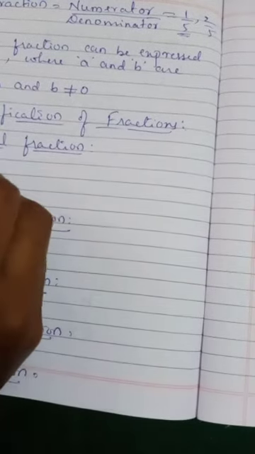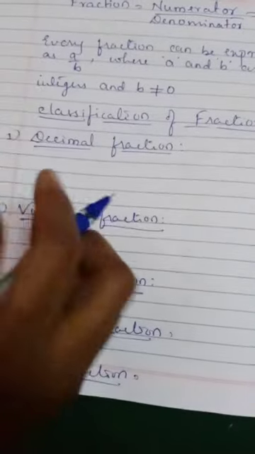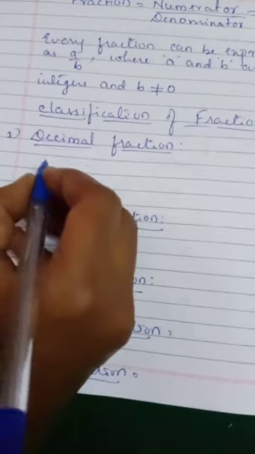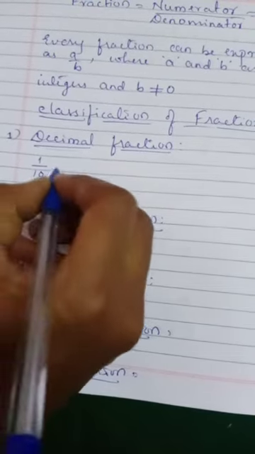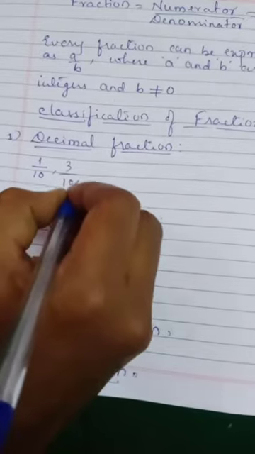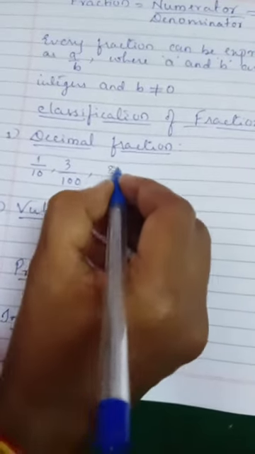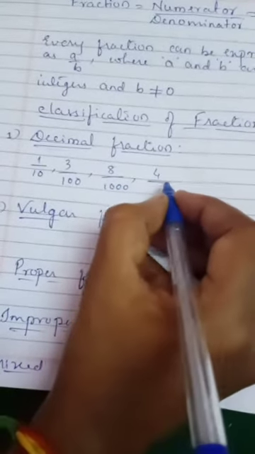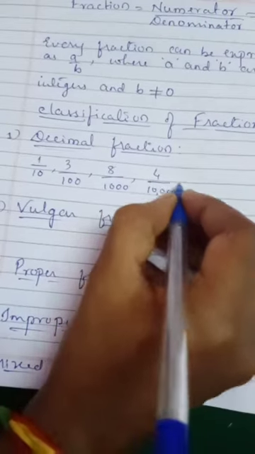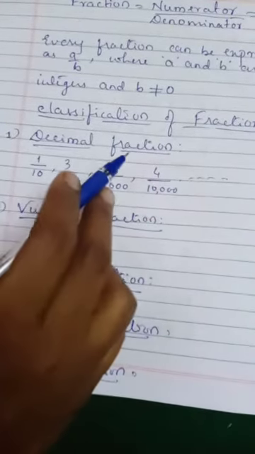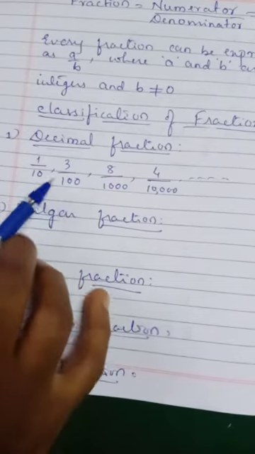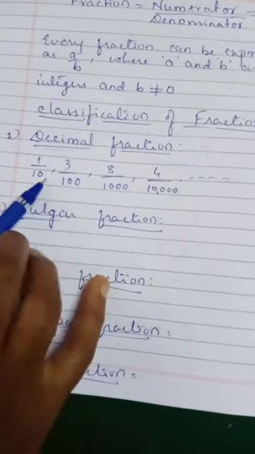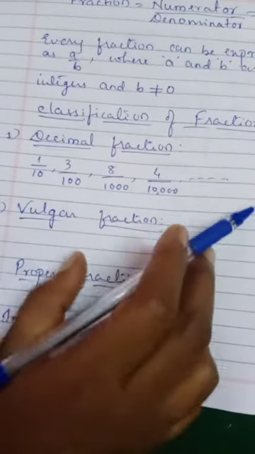That is, in this condition denominator is 10 or higher power of 10. For example, this is 1 by 10, or this is 3 by 100, or this is 8 by 1000, or this is 4 by 10,000, and so on. So for decimal fraction, the condition here, denominator is either 10 or higher power of tens. So 10, 100, 1000, 10,000 and so on.